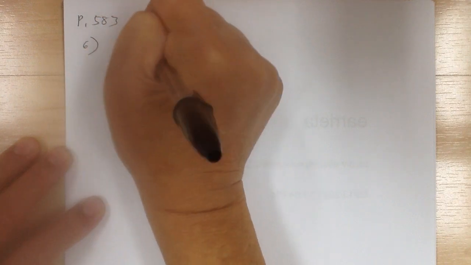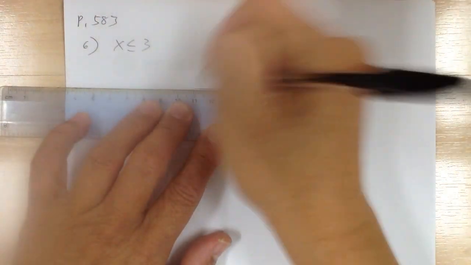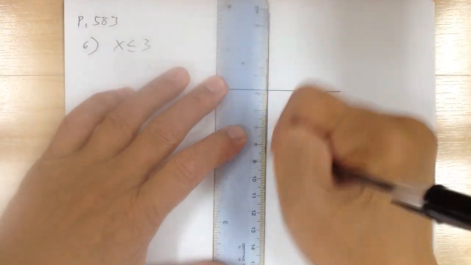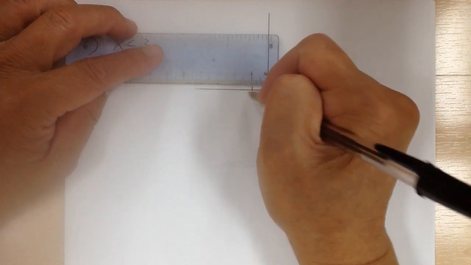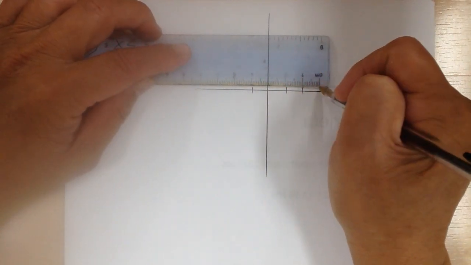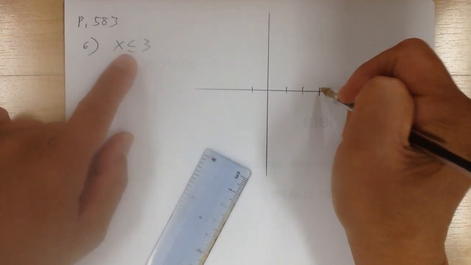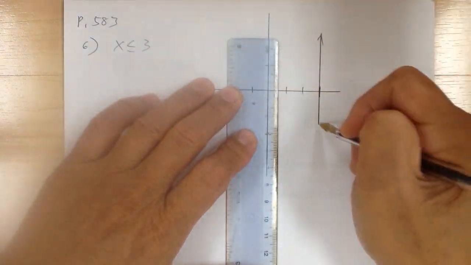Number 6. You have x is less than or equal to 3. For this one, you don't really need to get the equation. Remember, when you have only one variable, this is going to be a vertical line. So you're just going to get 3. So 1, 2, 3. Think of it as x equal to 3. So it's going to be like this.